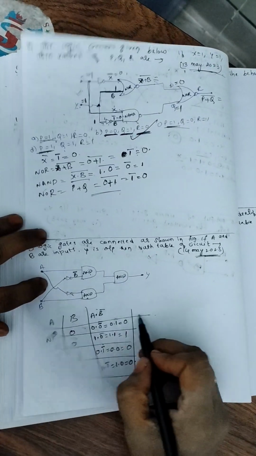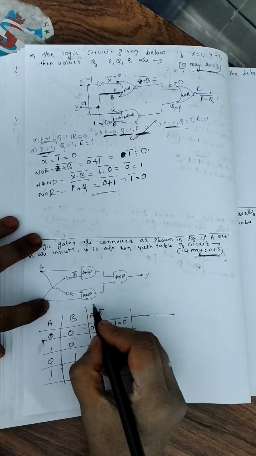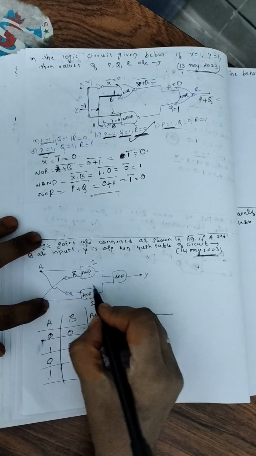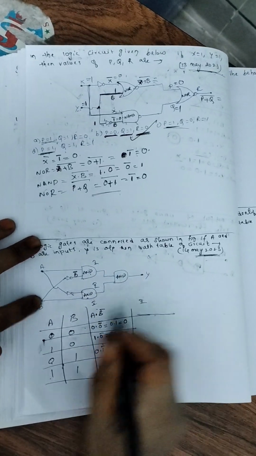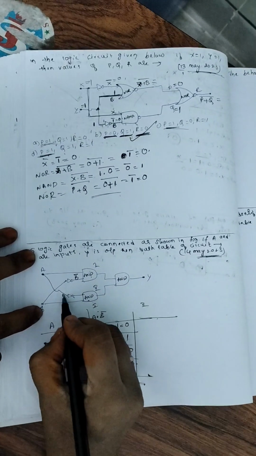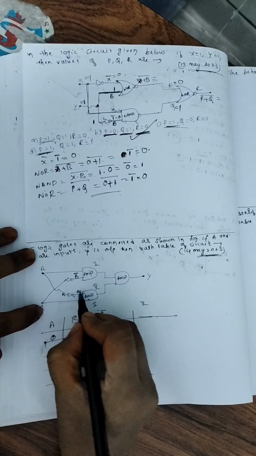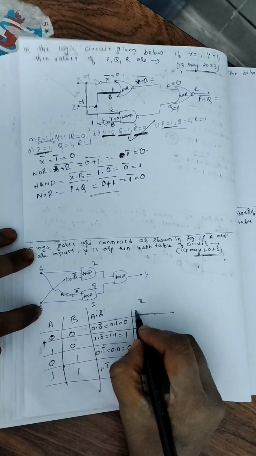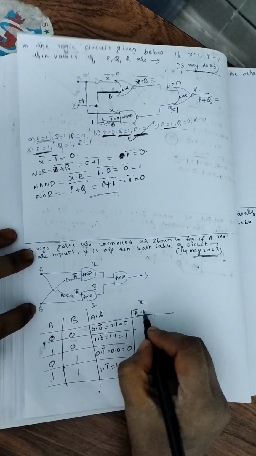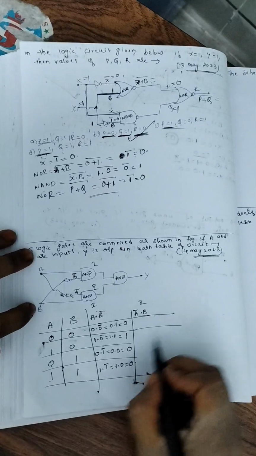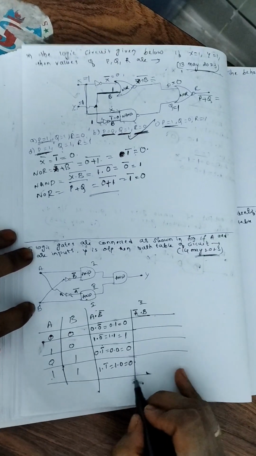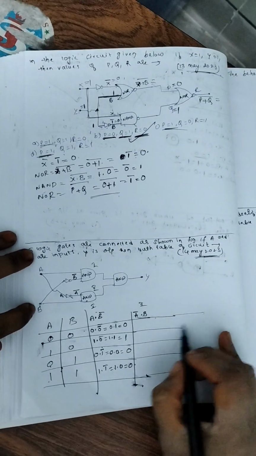Now let us move to this. The second gate, this is the first, now this is the second. Now what is this? Here it is A. NOT gate converts it into A bar. So the formula is A bar dot B. Okay. One by one, relaxedly you do.